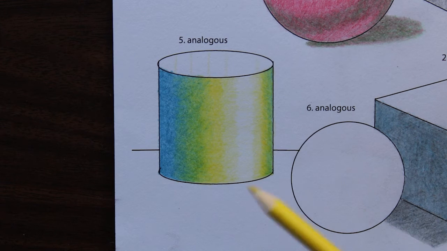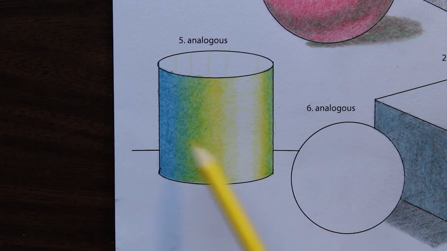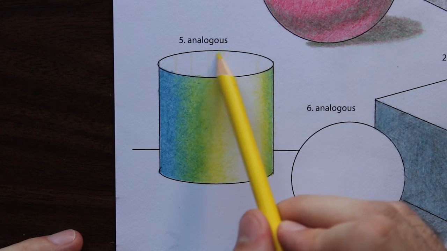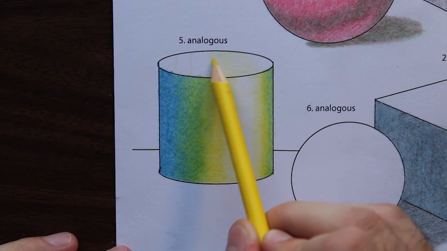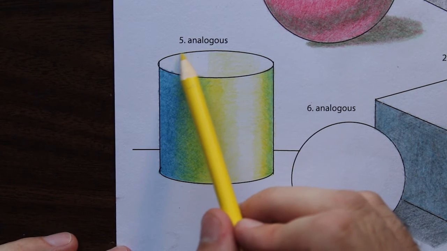Again, this is the same process that we went through on the outer surface. So we'll start with a light layer of yellow, and then we'll switch back and forth between our yellows and our blues.